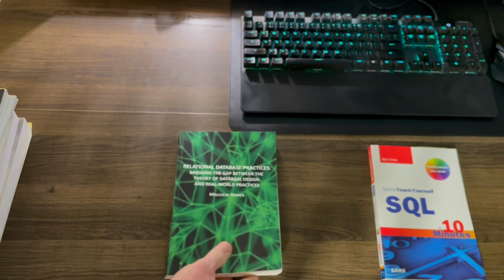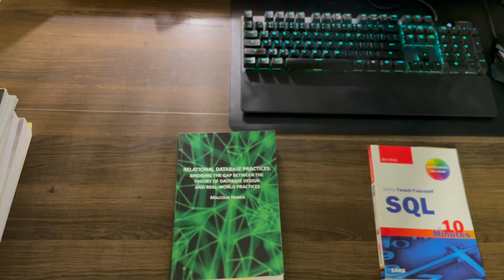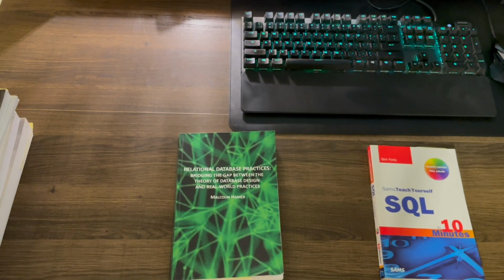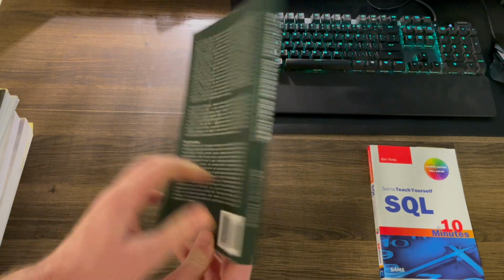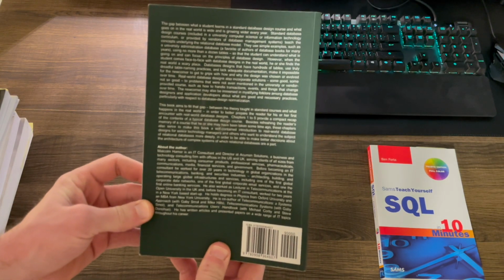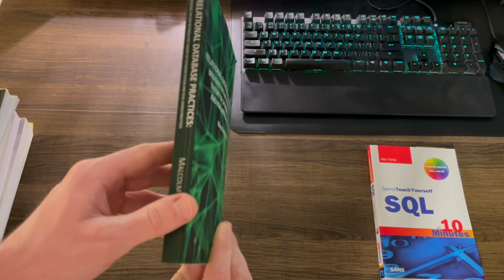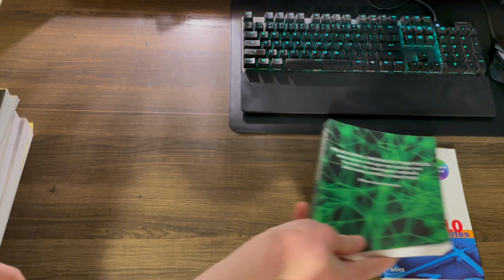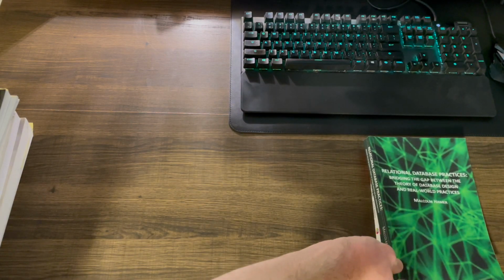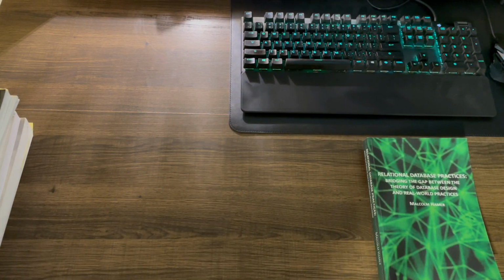The next book is Relational Database Practices. This is a really, really interesting book that delves into the theory of data, and it explains how we look at entities, how we treat timestamps. Are timestamps their own entity? How do we think about data, and it really gets behind the theory of data. It also brings up temporal databases.